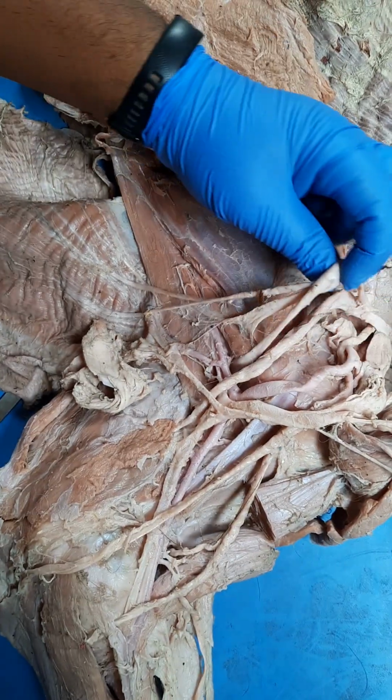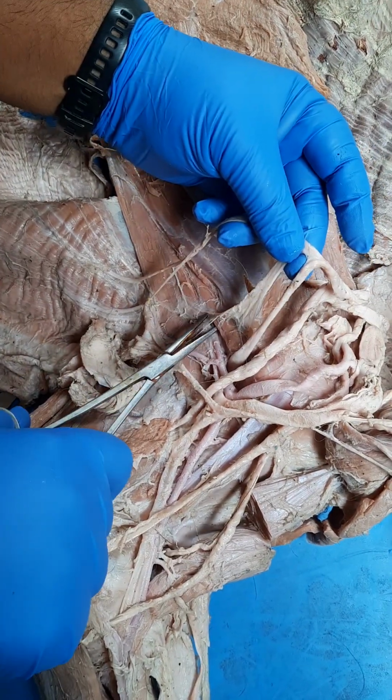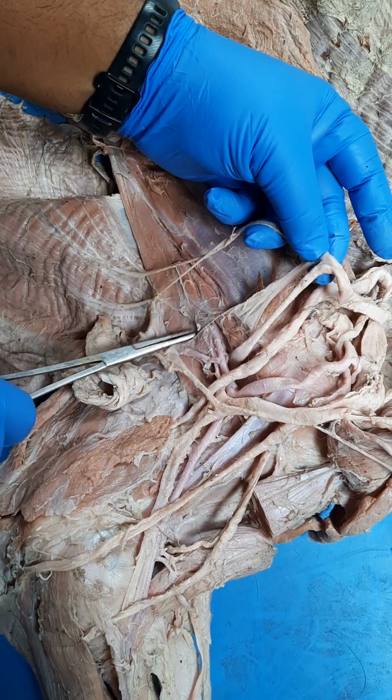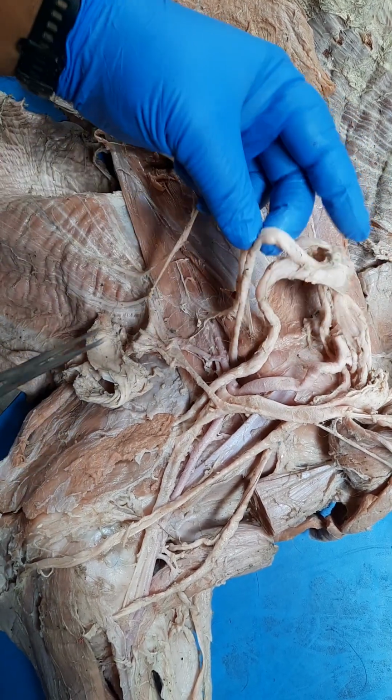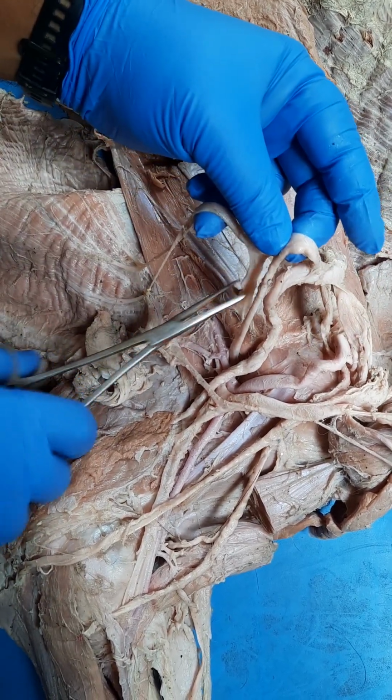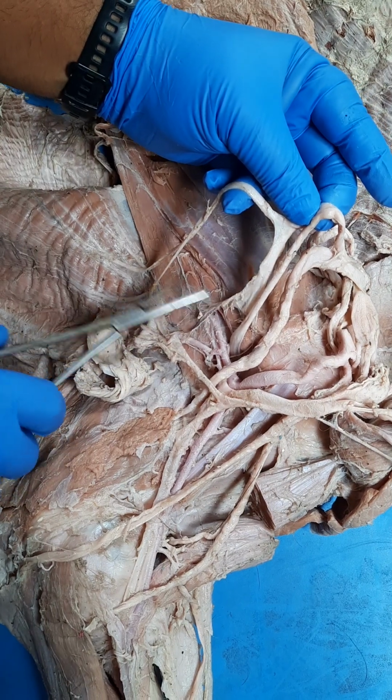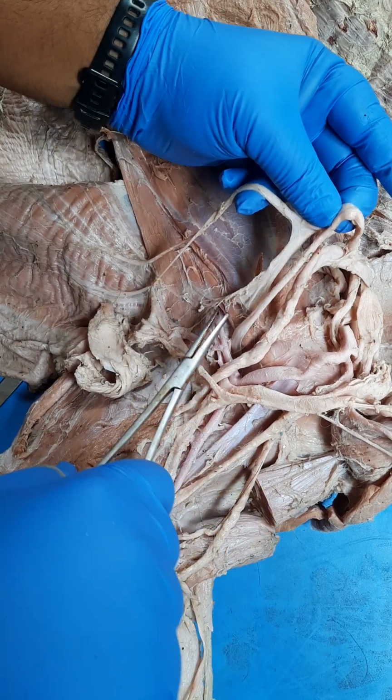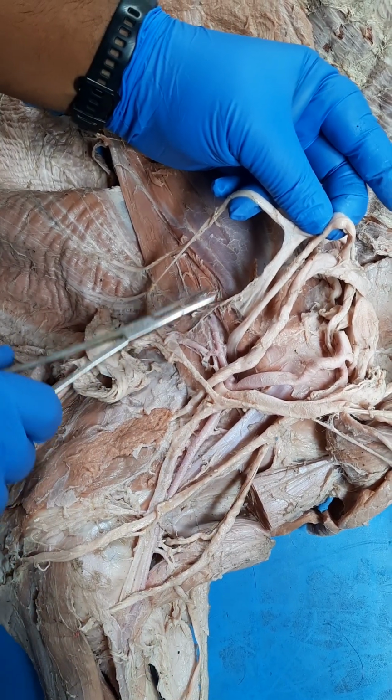And during the nerve supply, I think I forgot to mention the nerve to teres major. This is the nerve to teres major, which sometimes arises directly from the subscapular branch, otherwise it will be a separate branch of the brachial plexus. Just to refresh, this is the nerve to teres major, one of the branches of the brachial plexus.